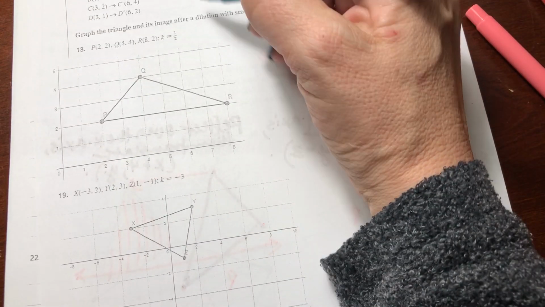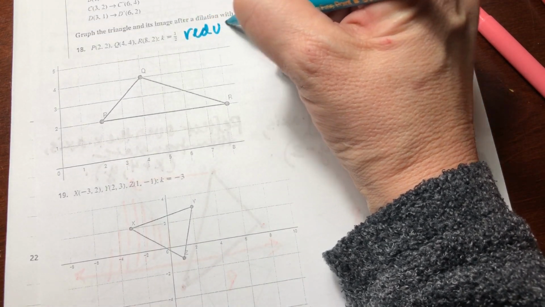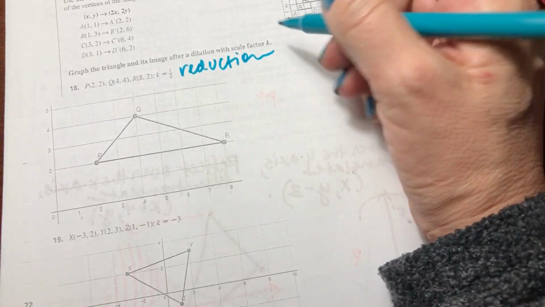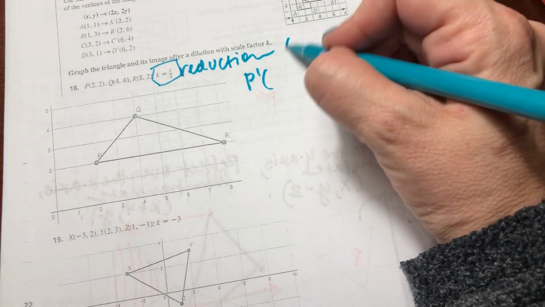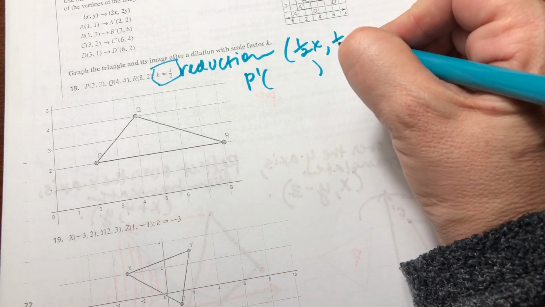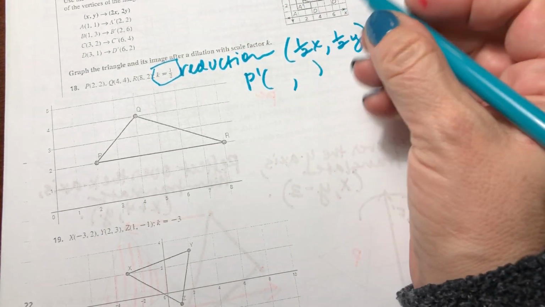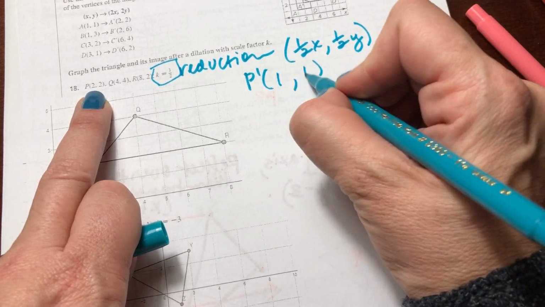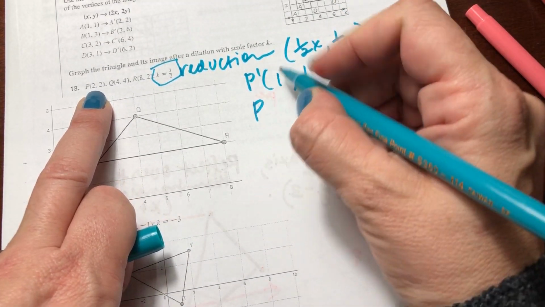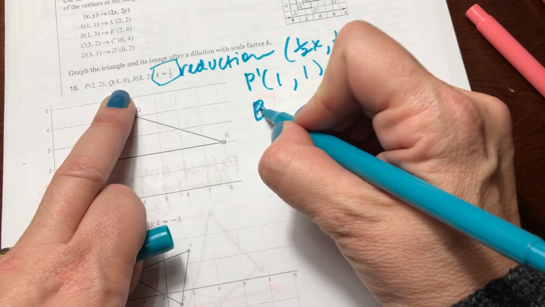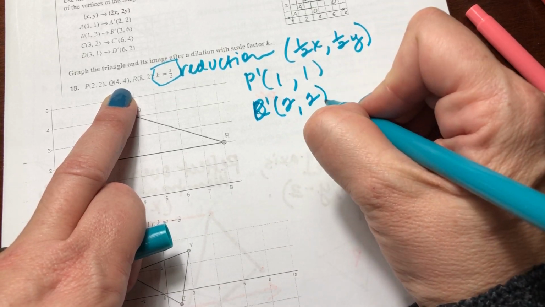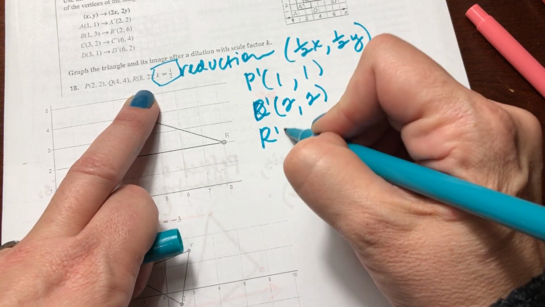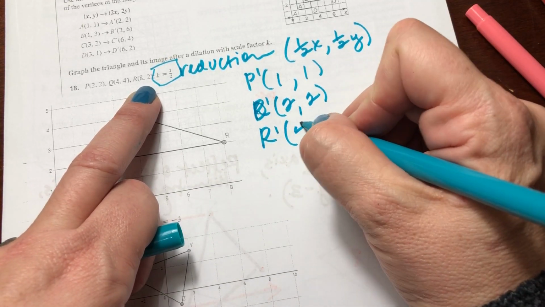This is a dilation. We've got a reduction here. I know it's a reduction because the scale factor is a fraction. And what this is telling me is that I have to take every single x and y value and multiply them by a half. You can always use your calculator. That's 0.5. P prime, P was 2, 2. P prime is going to be half that, 1, 1. Q prime, Q was 2, 4, is going to wind up being 1, 2, half of each. R prime, 8, 2 becomes 4, 1.